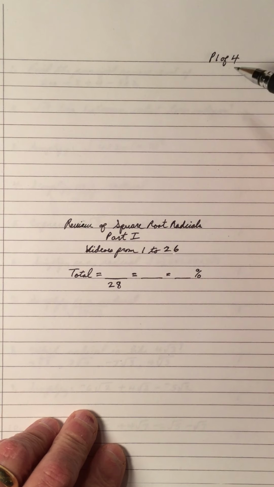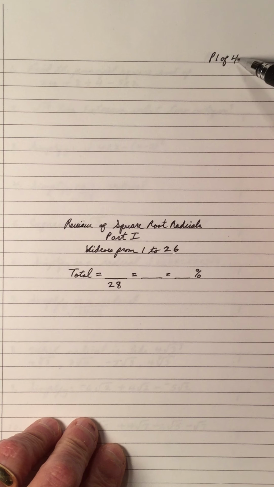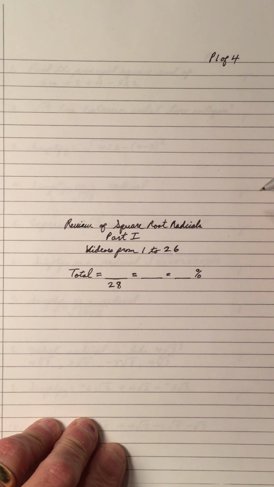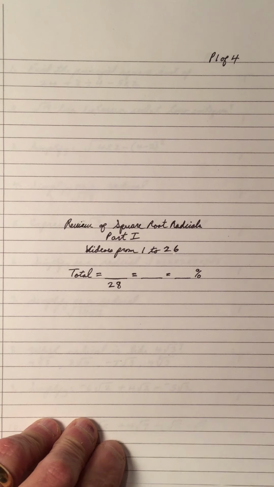Notice also before I start that this is page 1 of 4. There are 3 more pages after this. So what you can do is pause the video, get 3 blank sheets, and work out the answers to each one and record if you have it right or wrong, and get the total on each page.